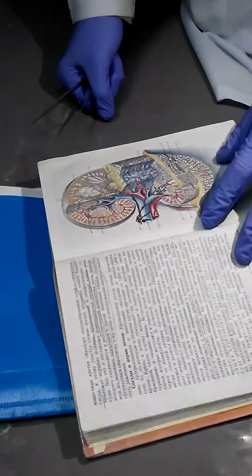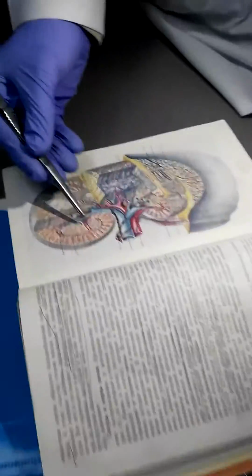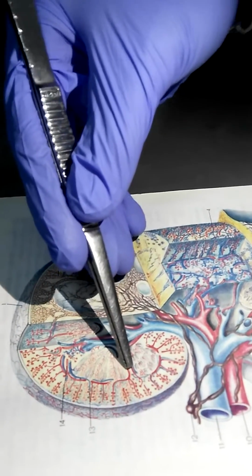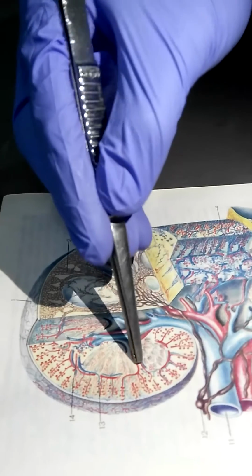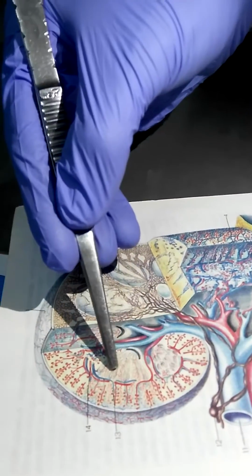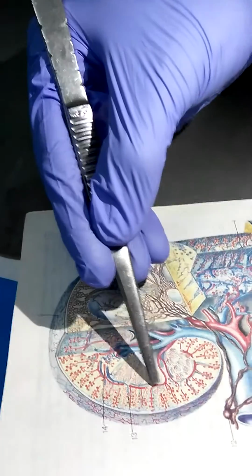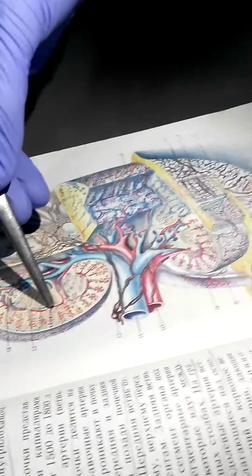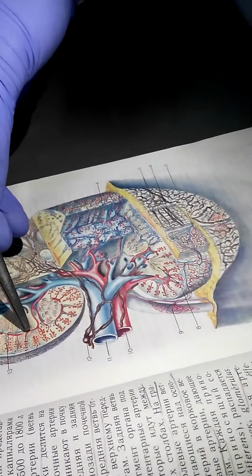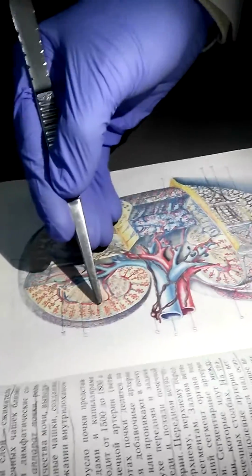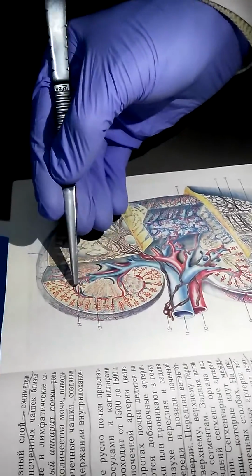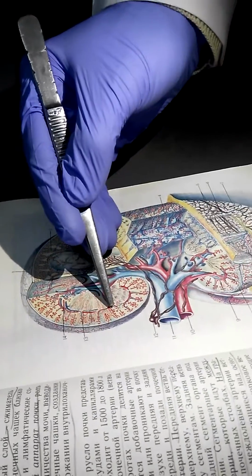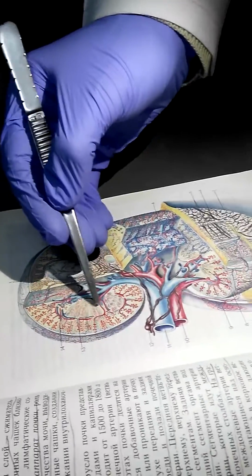Next. Now zoom, please. Arteria interlobaris between cortex and medulla renalis bends and receives the name arteria arcuata due to its bending. Arteria arcuata.